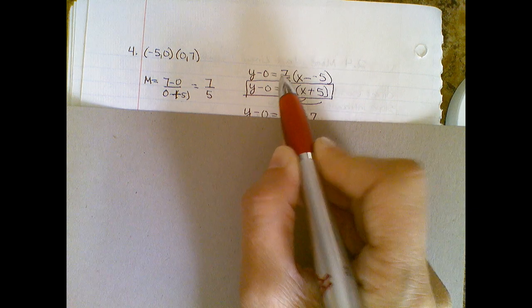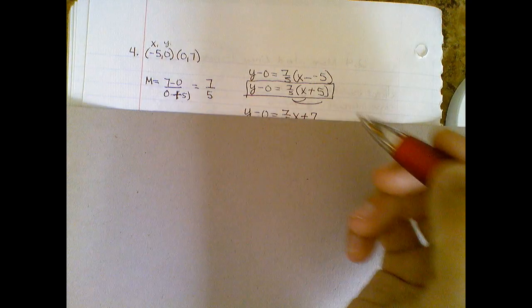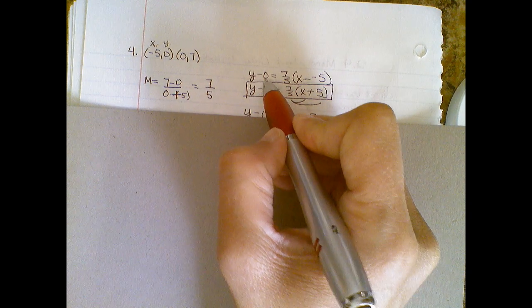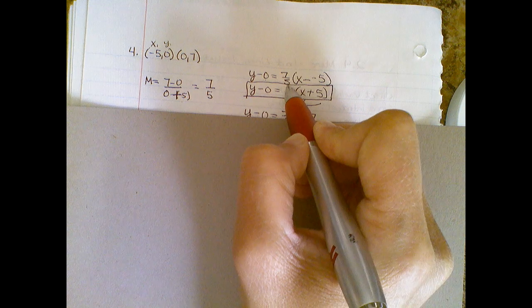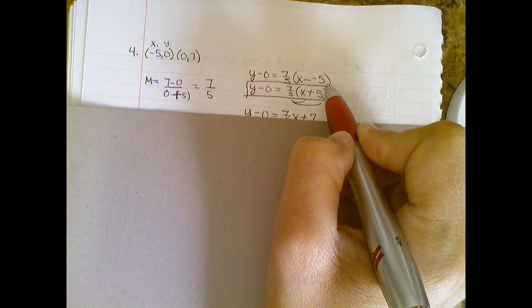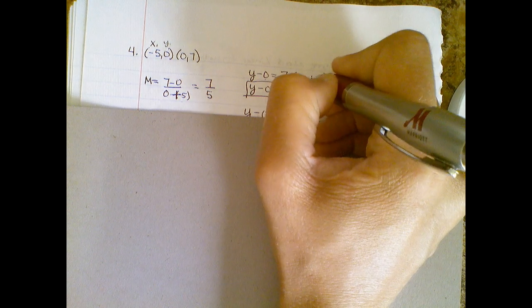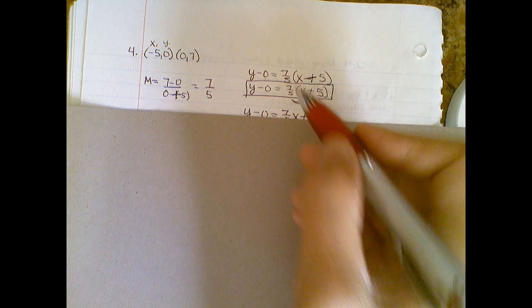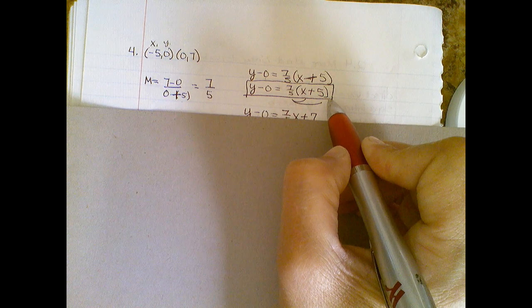We pick one coordinate, so I'm going to pick this first one. Pick whichever one looks easier. So y minus 0 equals 7/5, x minus negative 5. My two negatives cancel out to be positive, and then that is my point slope form.